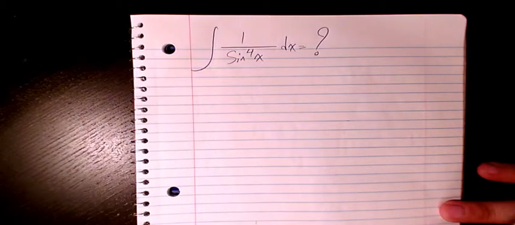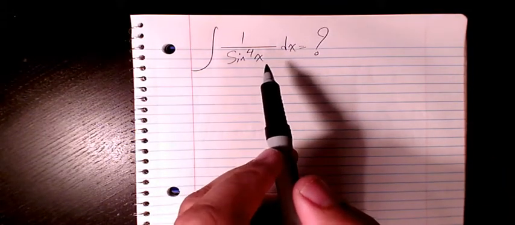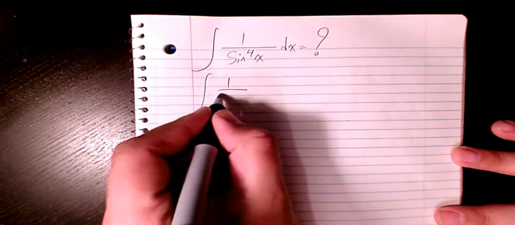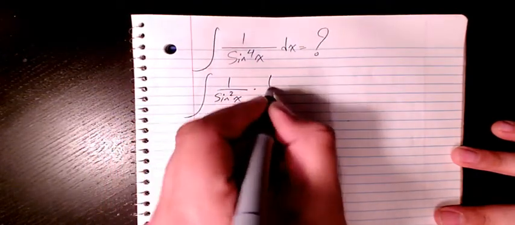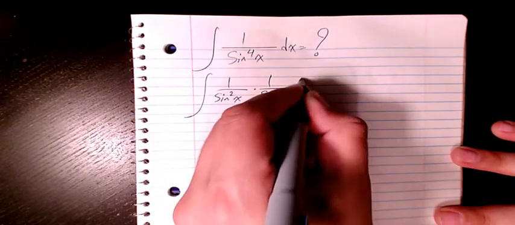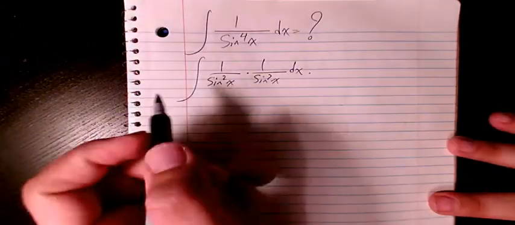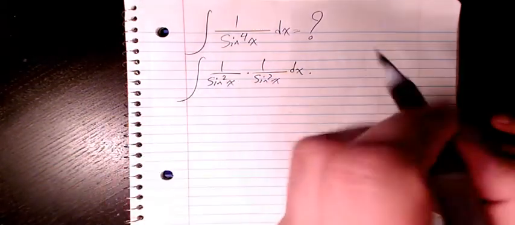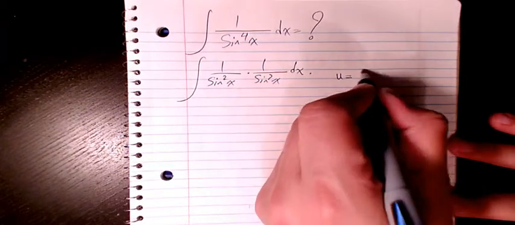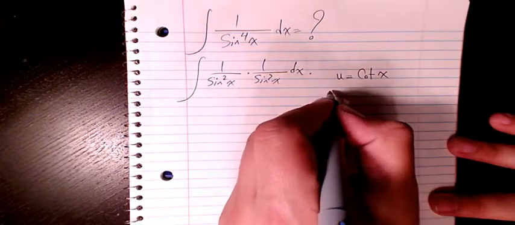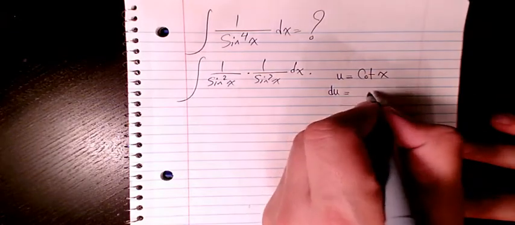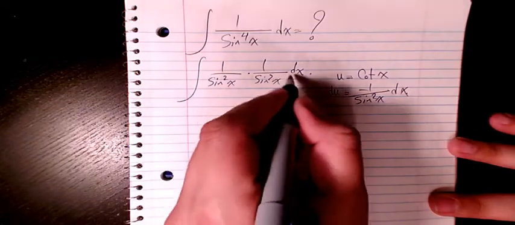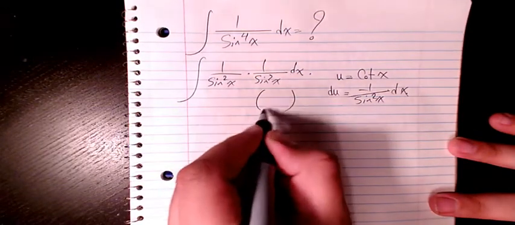In this video I want to show you how to integrate 1 over sine to the power of 4x dx. So what I can do is write 1 over sine squared x times 1 over sine squared x dx. I can write it like that, and then I use integration by substitution. Consider u as cotangent x. So du will be negative 1 over sine squared x dx. So 1 over sine squared x dx is going to be negative du.